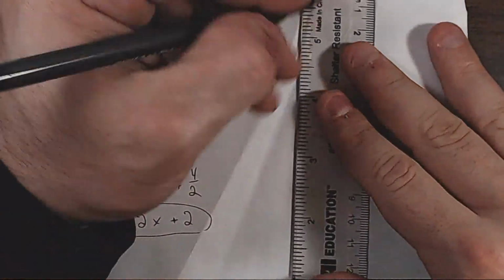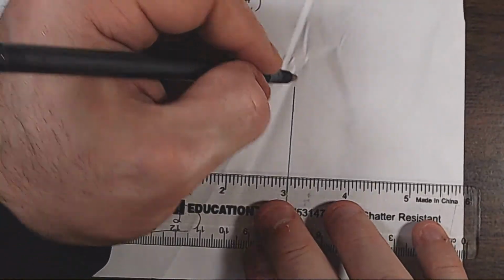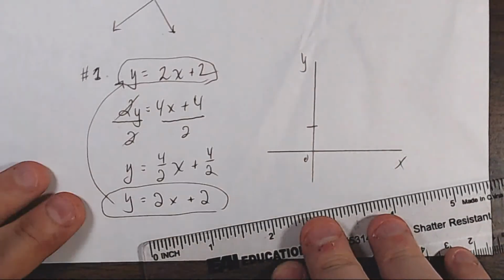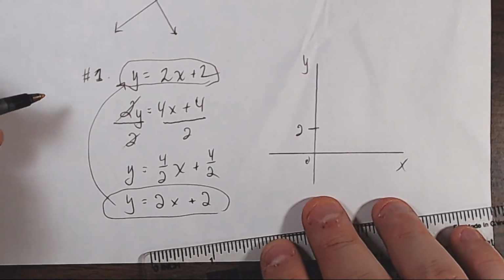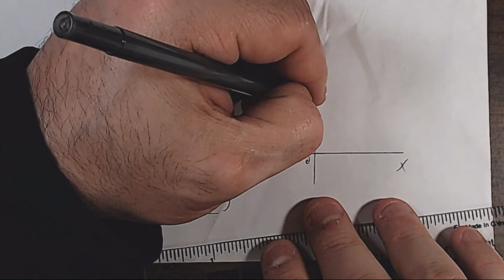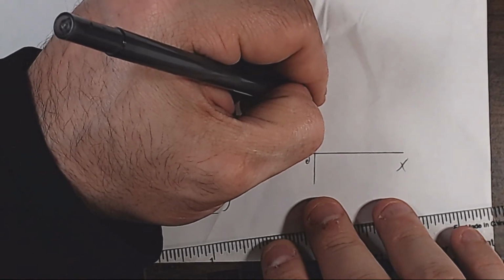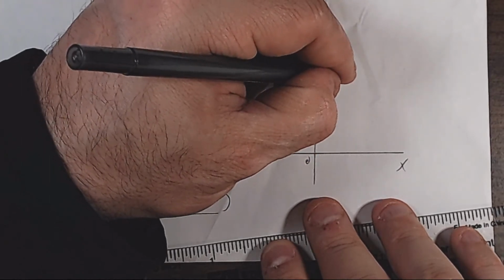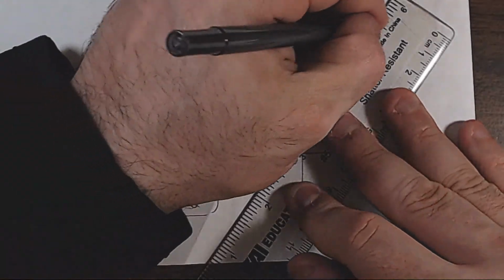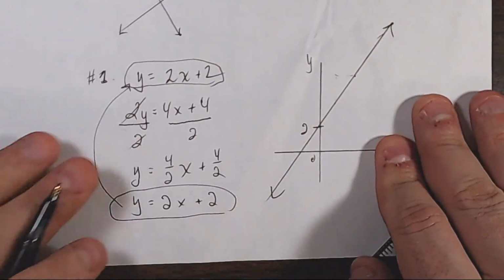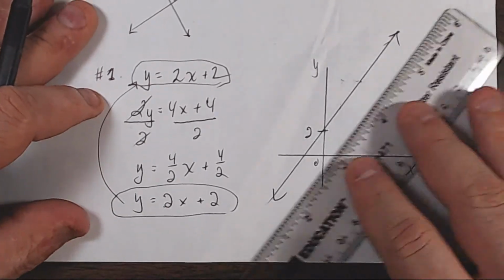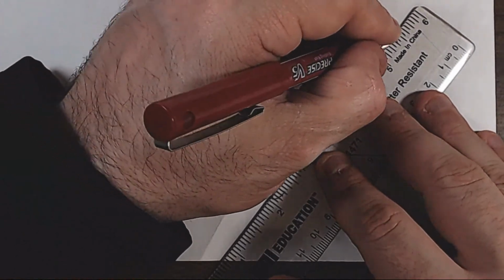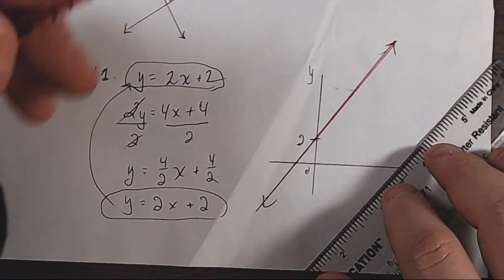So if I were to plot this on a little cheesy graph that I'm going to draw here, x, y, 0. Here's my 2, so I go up 2 over 1, up 2 over 1. That's what this looks like if you graph it in the calculator. And if I graph the second one, I'm just graphing the same line. On your calculator, it will draw a blue line and then trace over it with a red line.